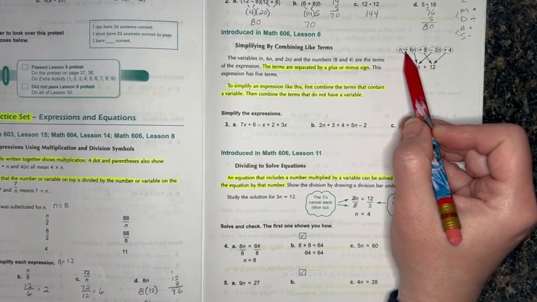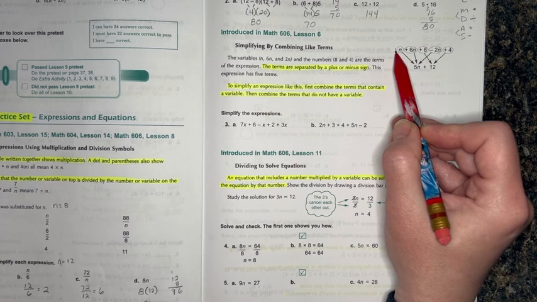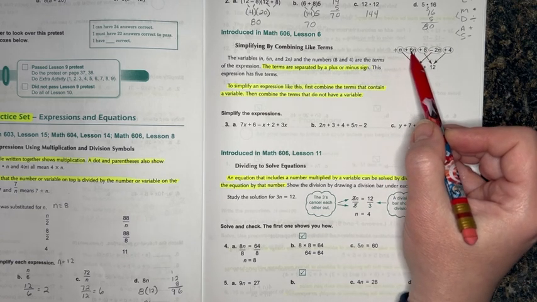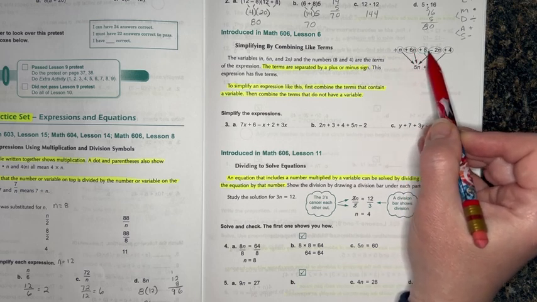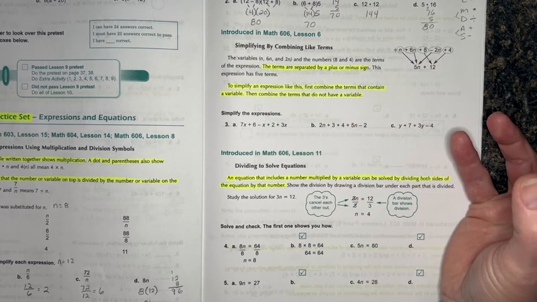The sign that is out front of a term, this one doesn't have a sign, so it's implied that it's positive, right? But this sign that is out in front of a term belongs to that term. See how they've circled it with the term? They've circled this negative belongs to that 2n, okay? We have to remember that.